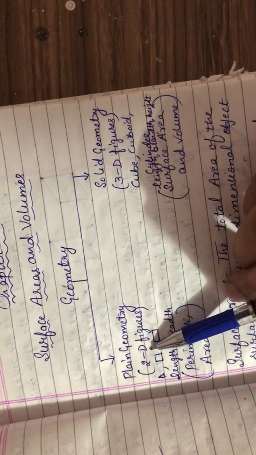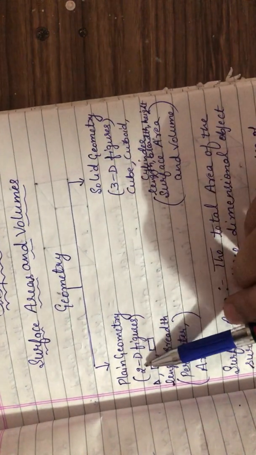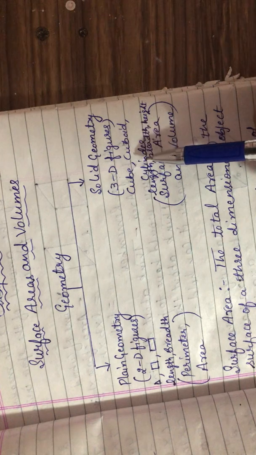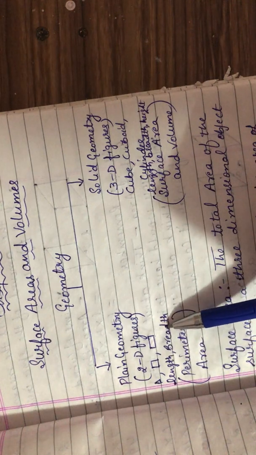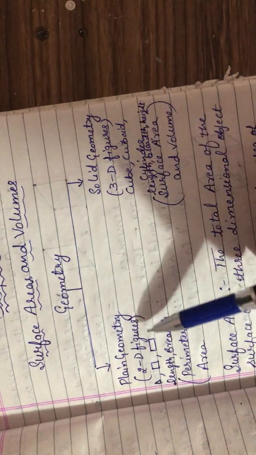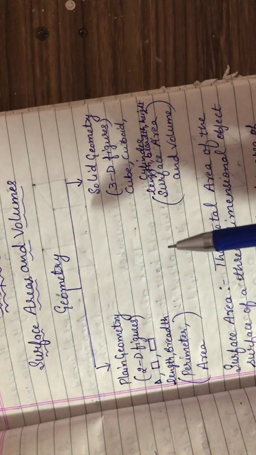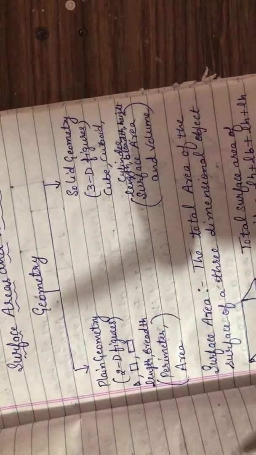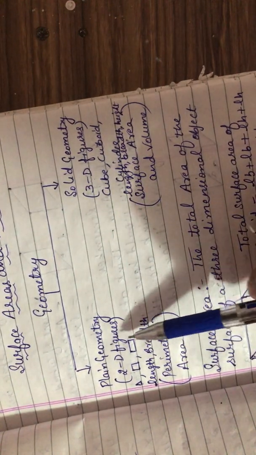In plane geometry we deal with 2D figures, and in solid geometry we deal with 3D figures, right? 2D figures like triangle, square, rectangle, and 3D figures like cube, cuboid and cylinder. As we all know, 2D figures have only two dimensions, length and breadth, whereas 3D figures have three dimensions, length, breadth and height. In plane geometry, we always find the perimeter and area. Perimeter means the length of the boundary of these 2D shapes. Area means the surface occupied by the particular figure. So we find perimeter and area of 2D shapes.